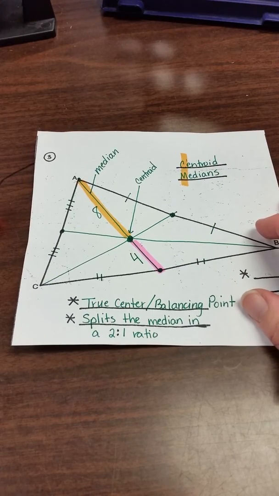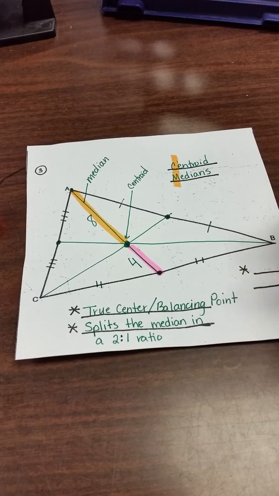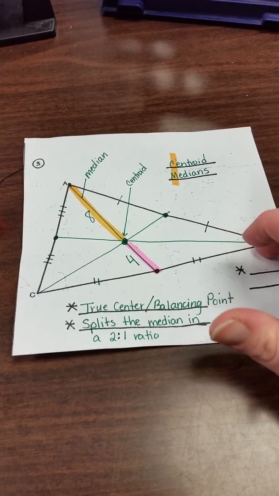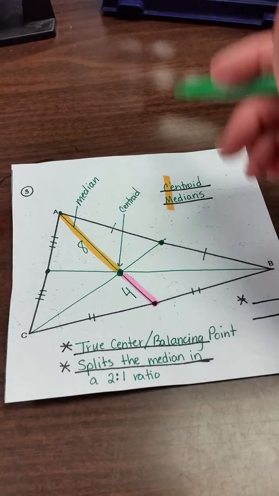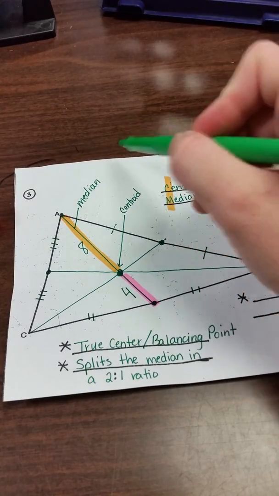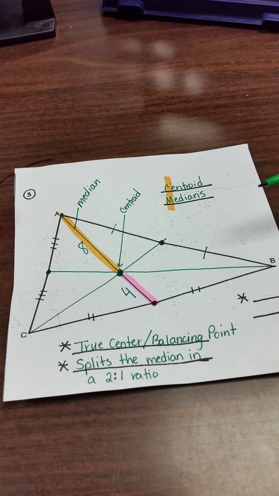Now take in your ISN, go to page 59, and tape this at the top, because underneath it you want to put some other stuff, but just put a little piece of tape at the top and tape this on page 59 in your ISN.